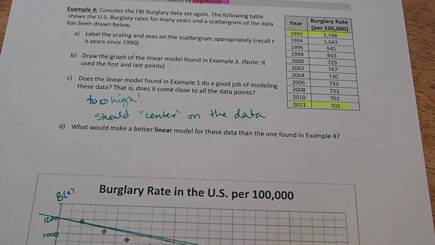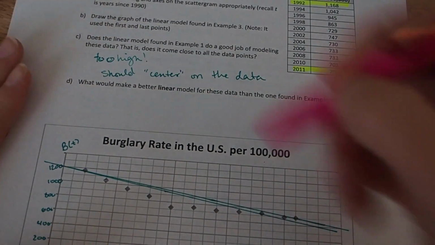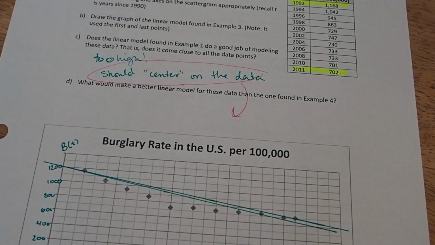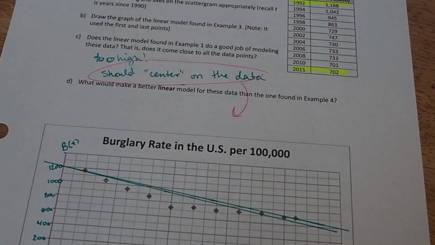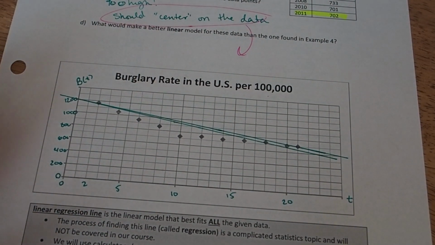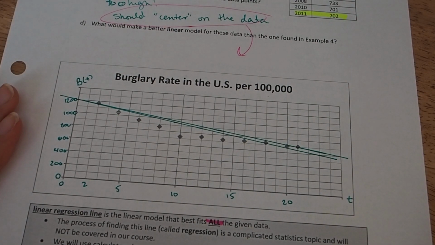We're going to try to make a better linear model. And I could try drawing a better model. Oh, I guess I could have written this part right here. The "should center on the data" is how I would make a better model. But there are so many different ways to pick 2 points. What we want to do is use linear regression, because linear regression is going to take all of the points into consideration, not just any 2.